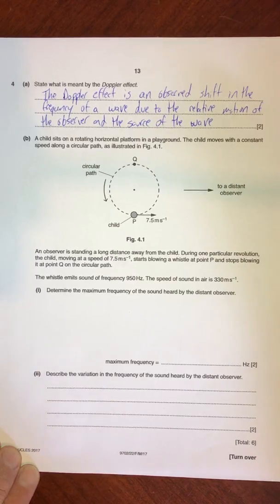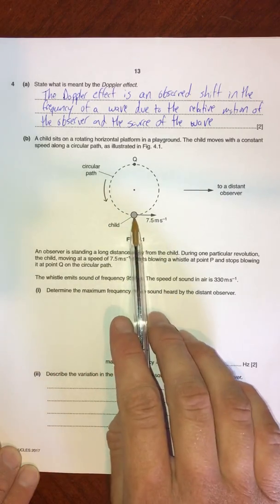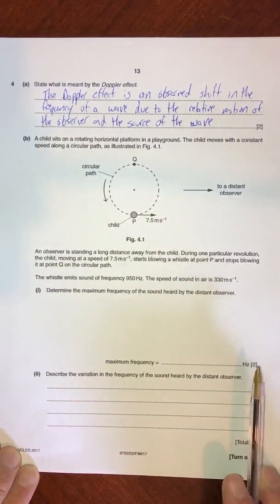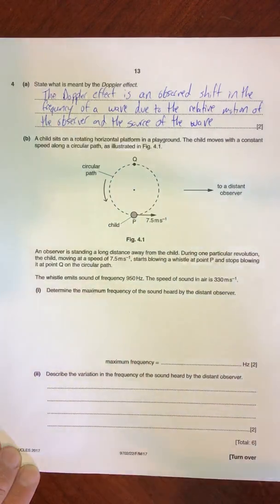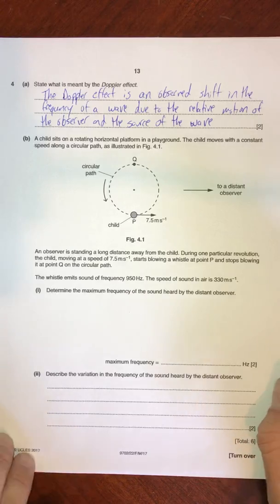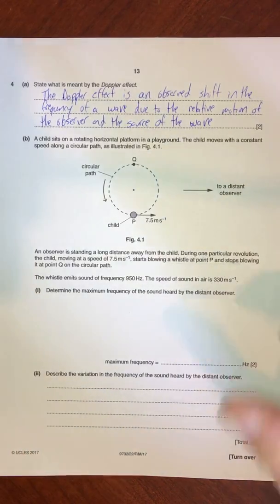It's important here to note that Doppler effect questions will often be pretty disruptive and annoying situations. Here, at least, the child is only blowing the whistle for half a revolution. You'll see examples of these where people are blaring car horns and speakers and things like that. And so we just have to say, well, we got to get some Doppler effect questions out of this thing.